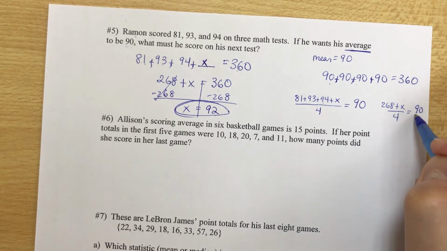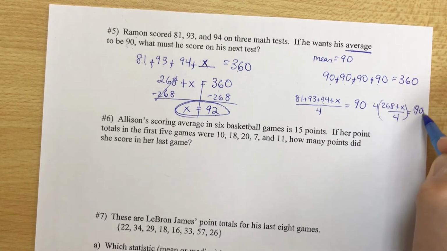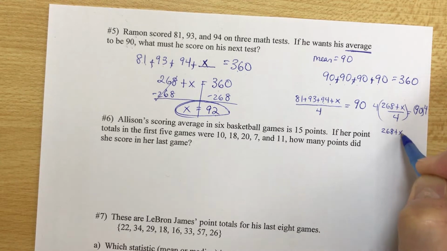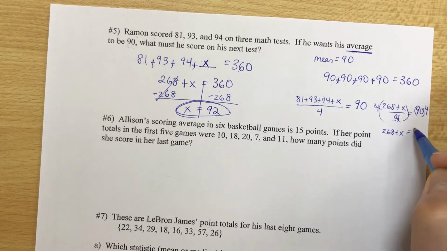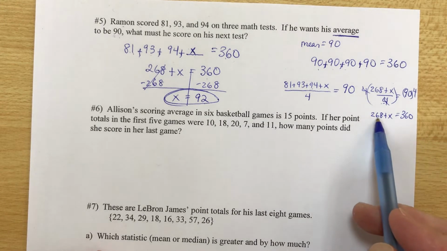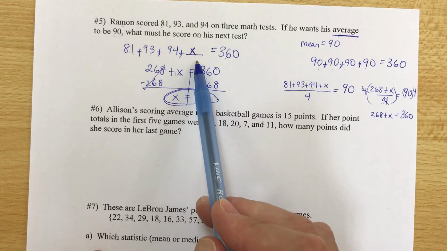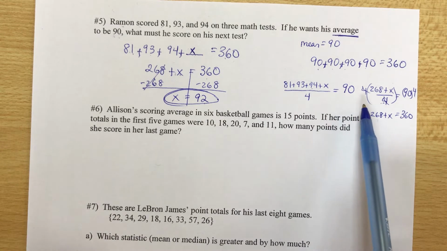And then I can multiply both sides of the equation by 4, and what we get is 268 plus X, because the 4 divided by 4 reduces to 1. 90 times 4 is 360, and oh, look at that. Now we're in the same place where we were here. So this is a more visual way. You're kind of thinking your way through the problem. This might be a little bit shorter, where you're doing more algebra with that.